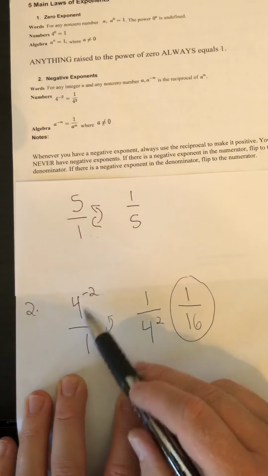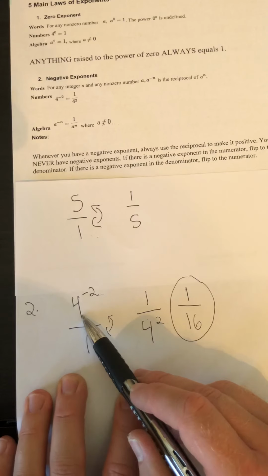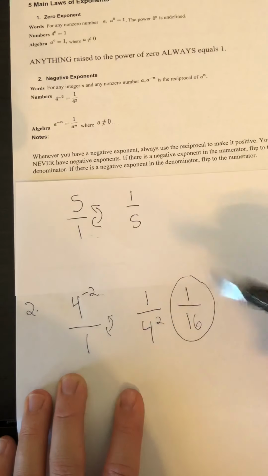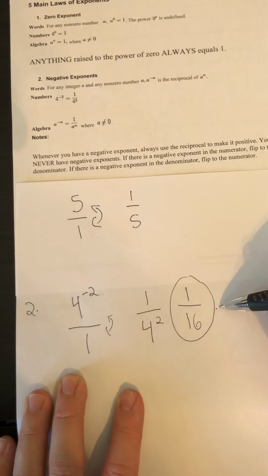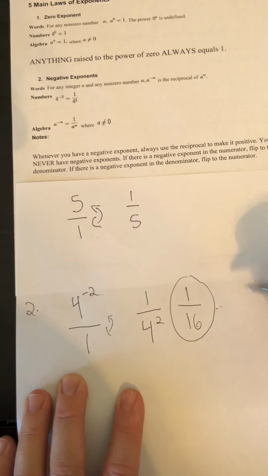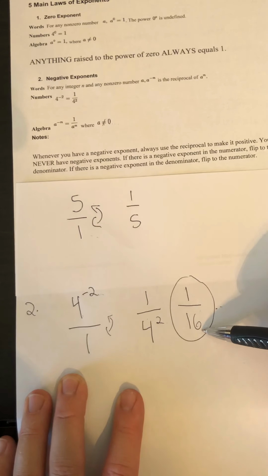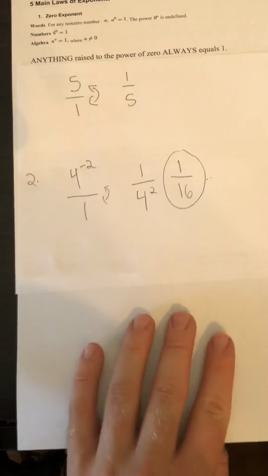So any time pretty much that we have a base and a negative exponent in the numerator, we're going to have a fraction, right? And if you knew how to manipulate a calculator, if you typed in 4 and then hit the exponent button of negative 2, it would give you 1 over 16 as a decimal. All right, if you just did 1 divided by 16 on a calculator, you get the same thing. Okay, so negative exponents, you have to flip. I'm going to do 2 more examples on the second law.